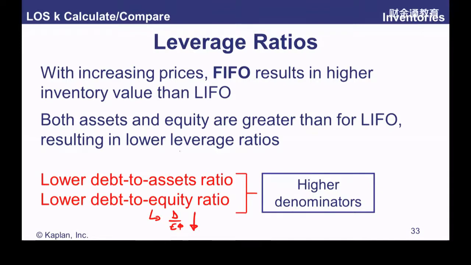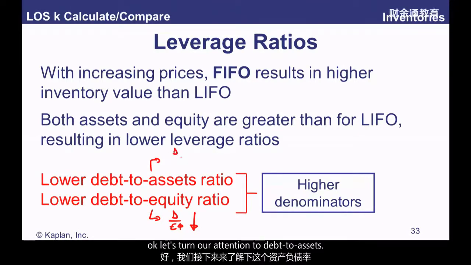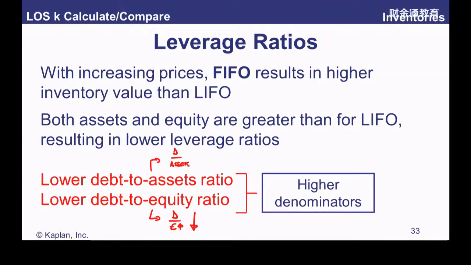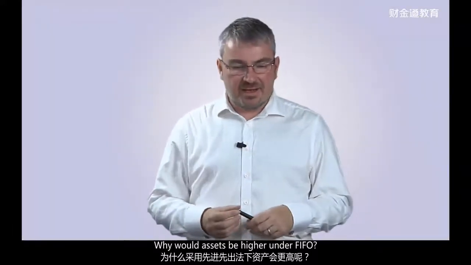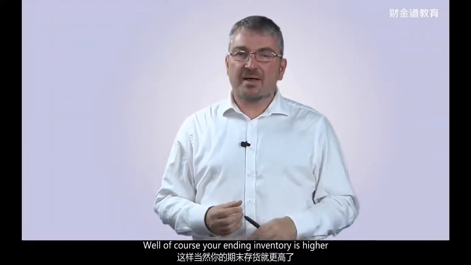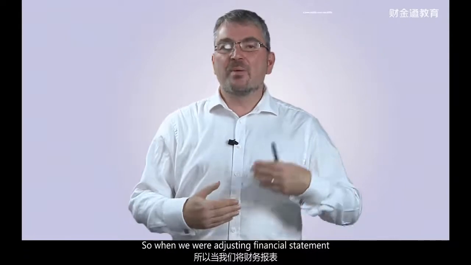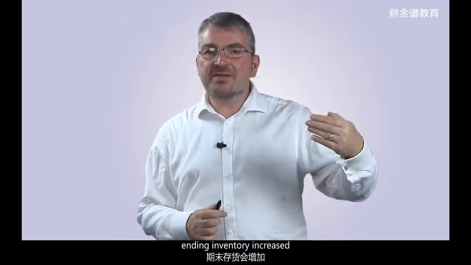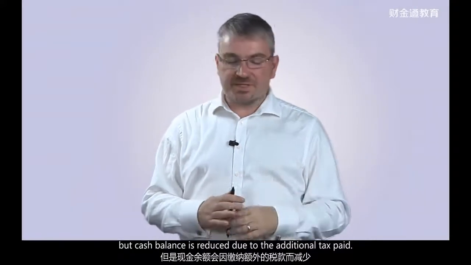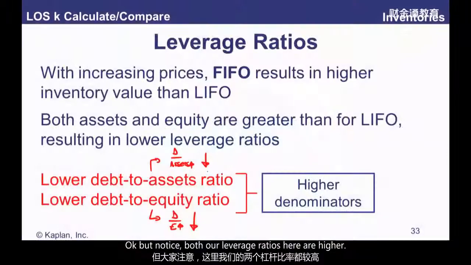Debt to assets. Okay, let's turn our attention to debt to assets. Well, again, our debt figure is likely to be unaffected, but assets, of course, will be higher, giving you a lower debt to asset figure. Why will assets be higher under FIFO? Well, of course, your ending inventory is higher, but be aware, part of that benefit is lost by the additional tax that you pay. So when we were adjusting financial statements from LIFO to FIFO, we found under FIFO, ending inventory increased, but cash balances reduced due to the additional tax paid. Okay, but notice both our leverage ratios here are higher.